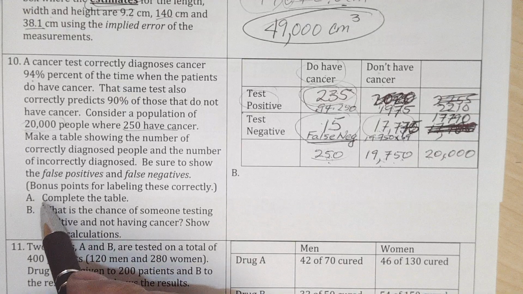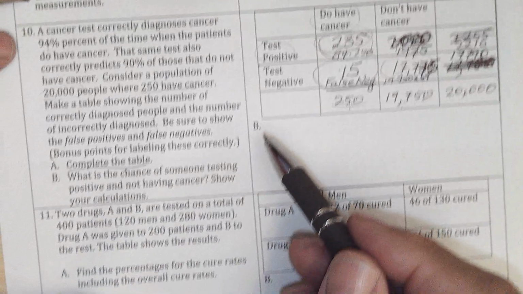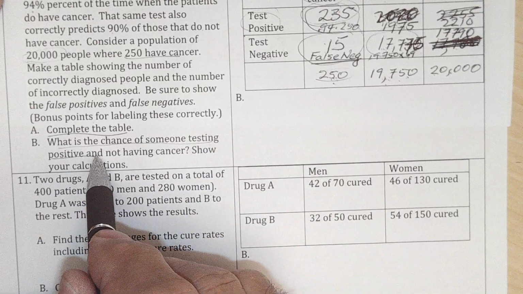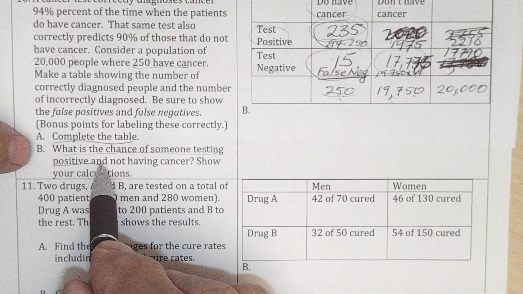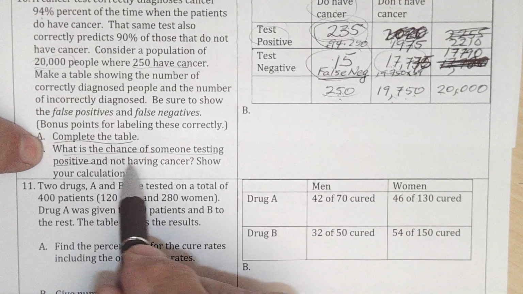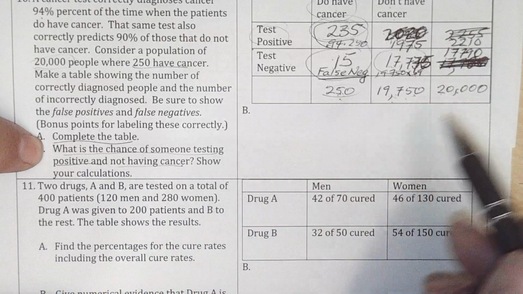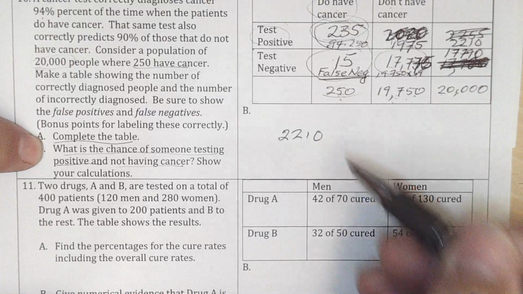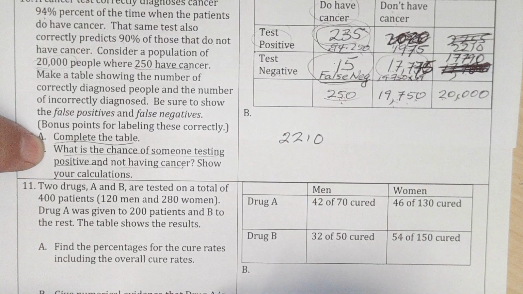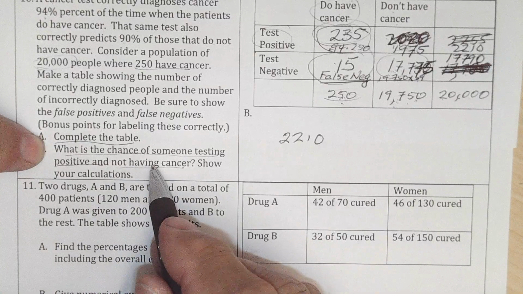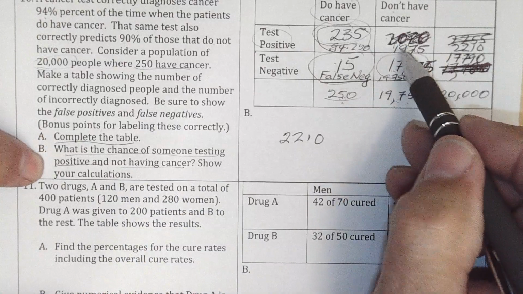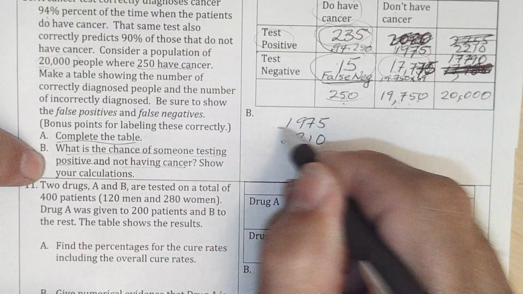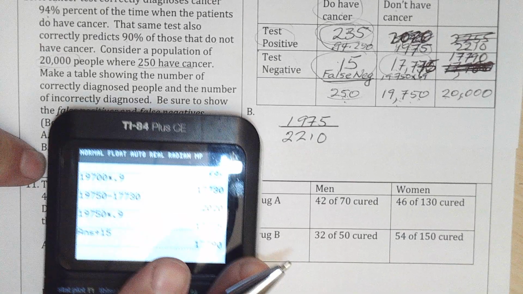All right, let's answer. Complete the table. What is the chance of someone testing positive? Okay, the people testing positive and not having cancer. So they tested positive. Well, there's 2,210 that tested positive and that not having cancer. That would be these 1975. And so I've got to calculate that.